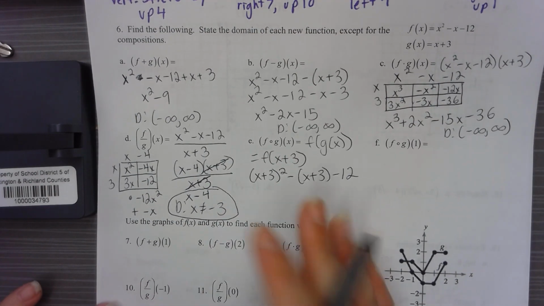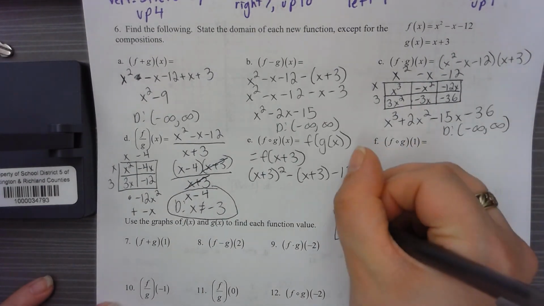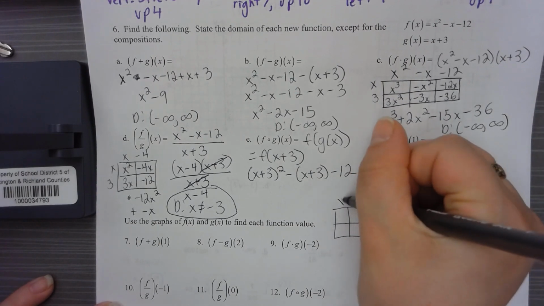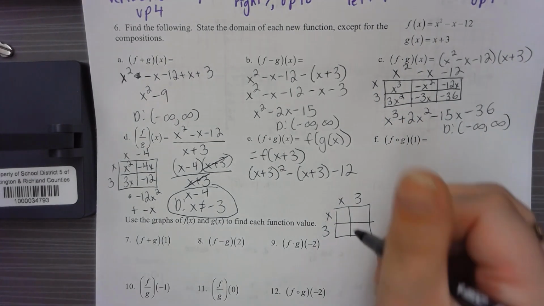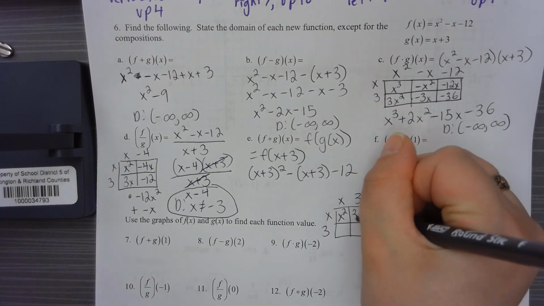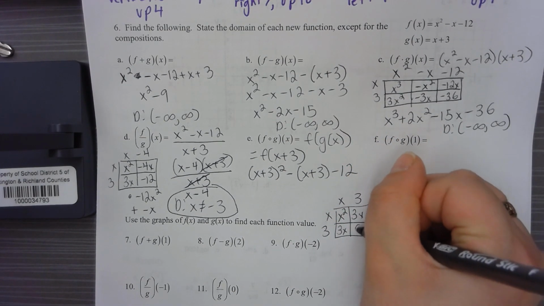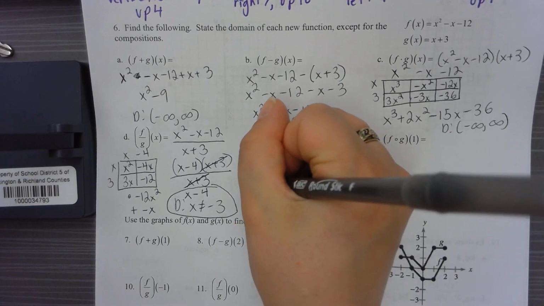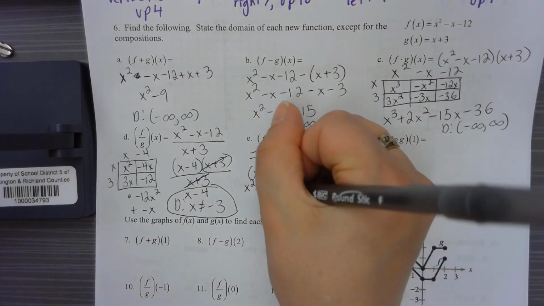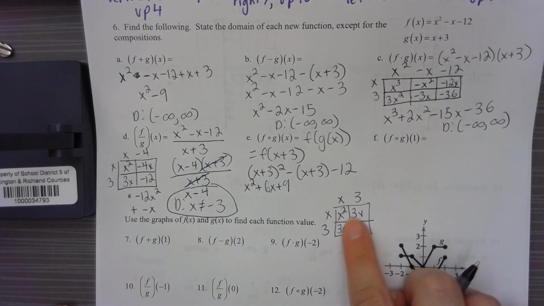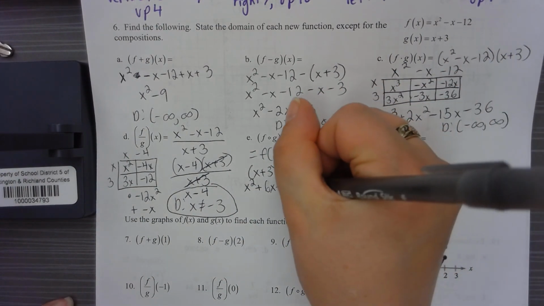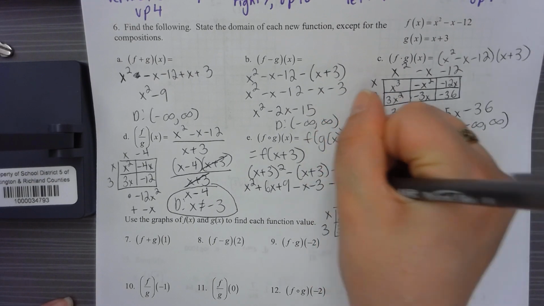To multiply out that x plus 3, you may need to use the box to help you, because that's technically x plus 3 times x plus 3. So please make sure you're careful there. So this would be x squared, 3x, 3x, and 9. So this first piece is really becoming x squared plus 6x plus 9, because we're combining those 3 x's together. I distribute that negative, so it'd be minus x minus 3, and then still minus 12.